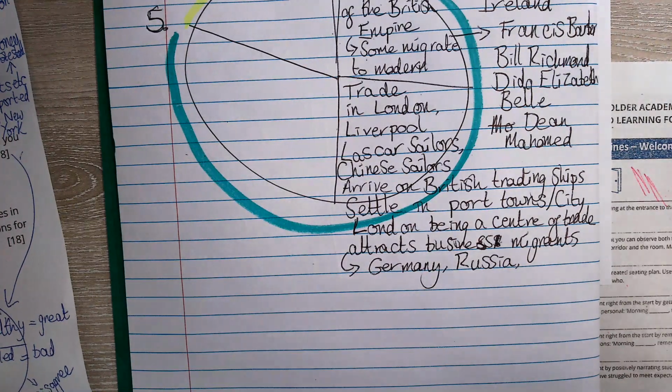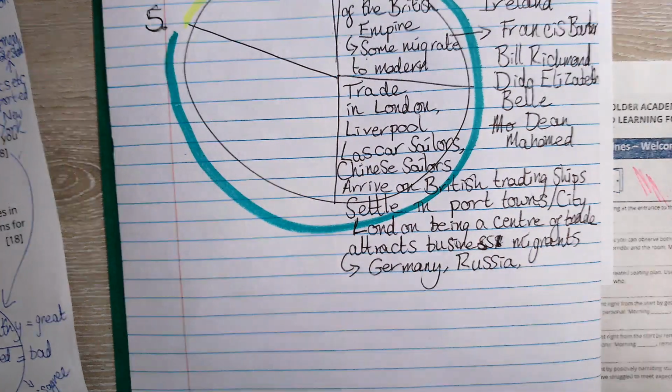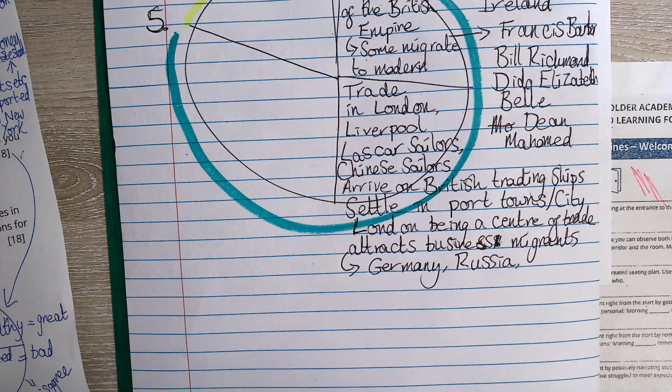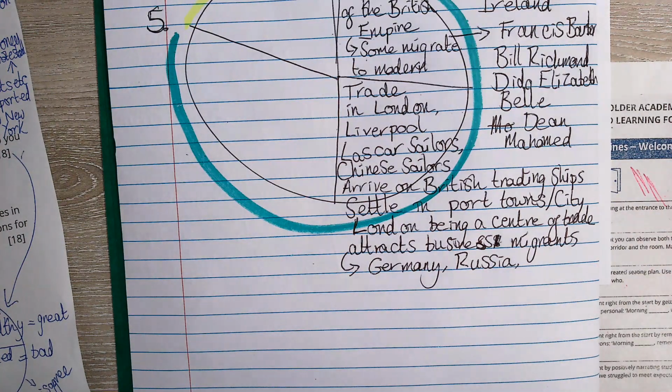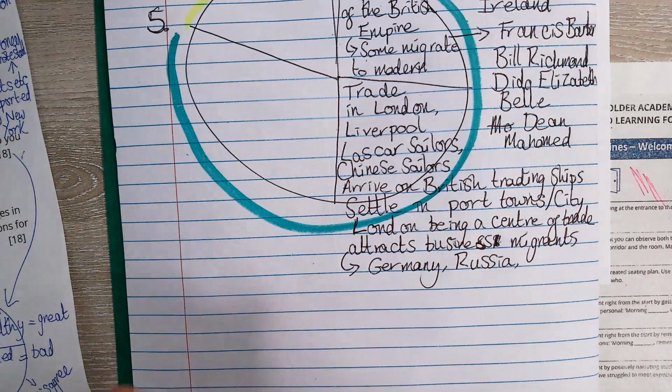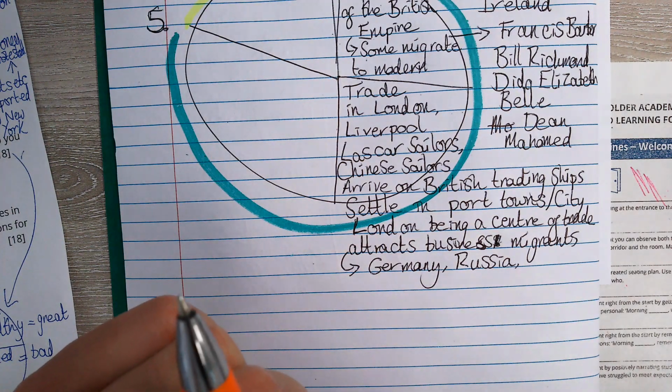You could even argue people like Dean Mohammed are coming because it's such a hotbed of trade. There are so many opportunities to make money in London and Liverpool and places like that, especially because of the growth of global trade coming through the British Isles. So again, we could say trade is maybe a more important reason than changes in attitudes.